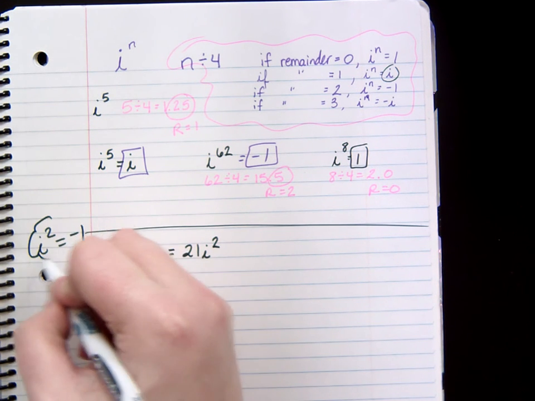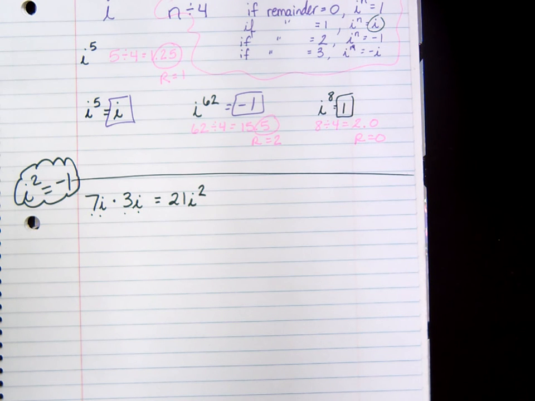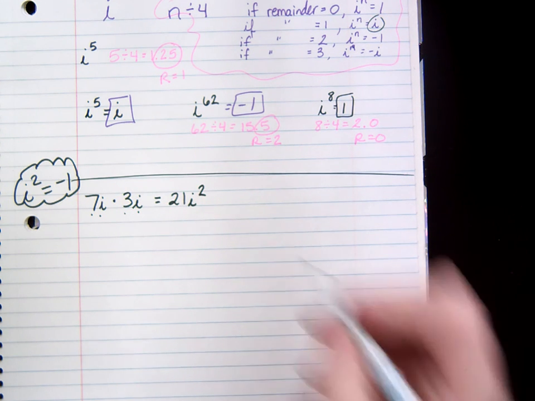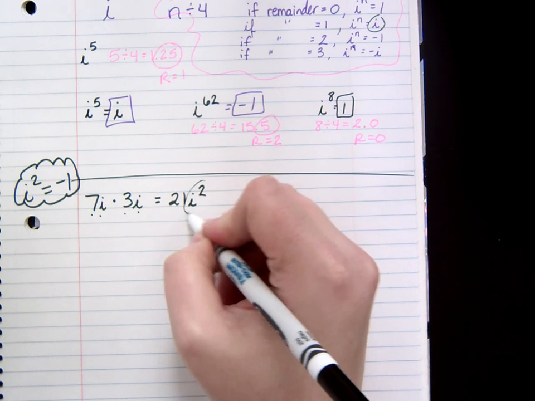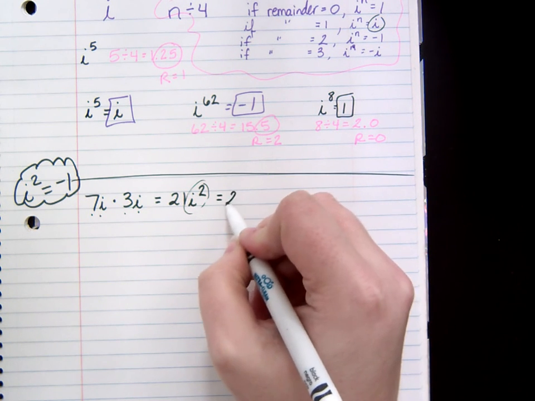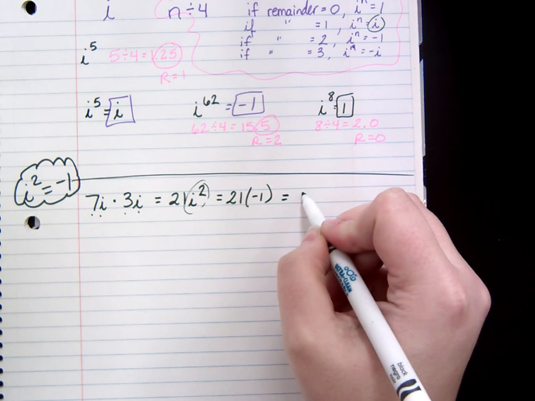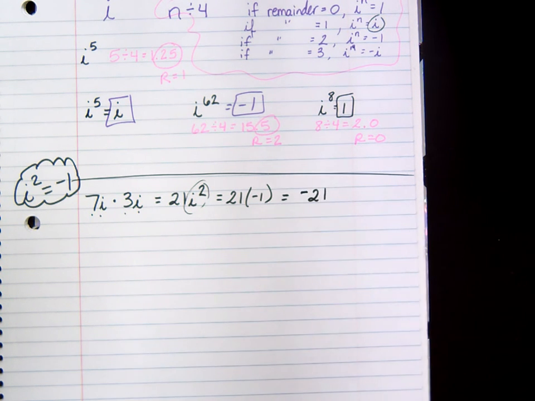And this is one that occurs again and again and again when you're multiplying products, or multiplying imaginary numbers. And it's going to play a big part when we get to the next bit that we're doing. So this is not simplified, because anytime you have i to an exponent, you're not done. i squared is -1. So I replace the i squared with the -1, which means this is -21. Okay.